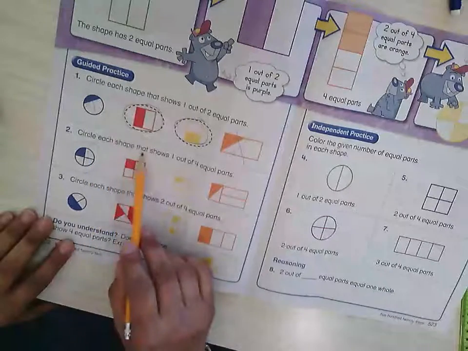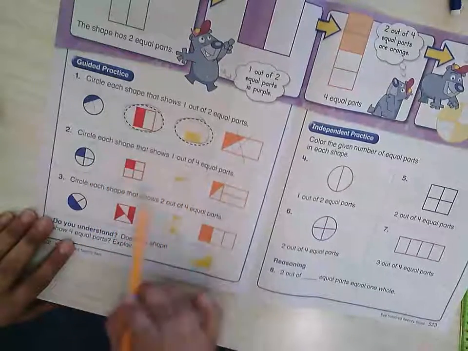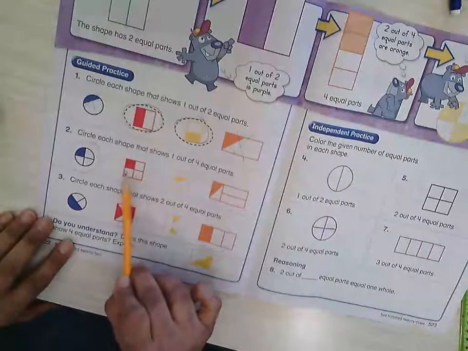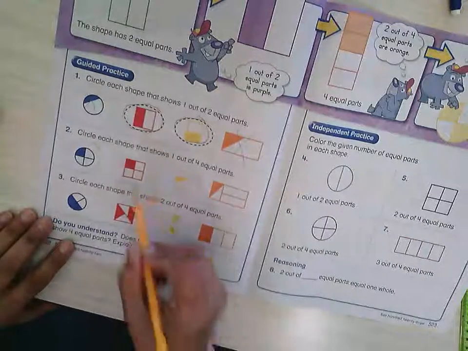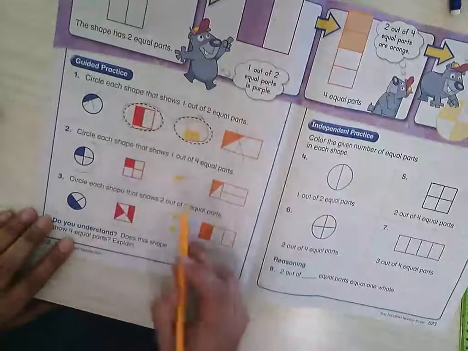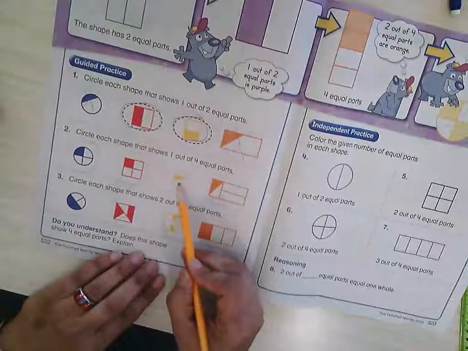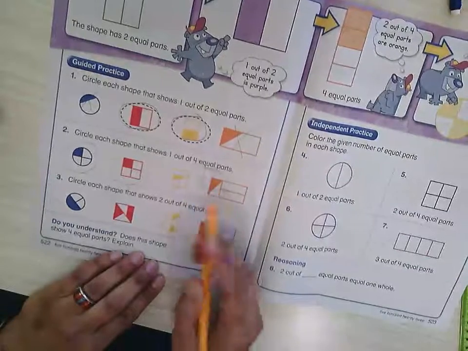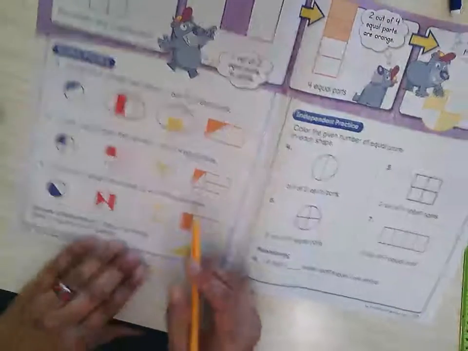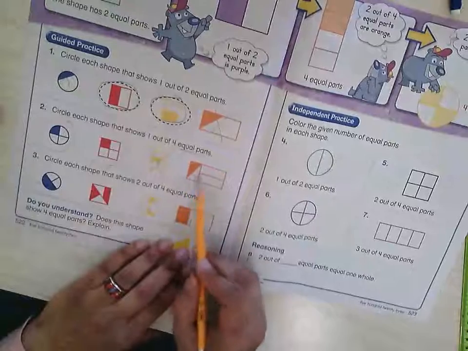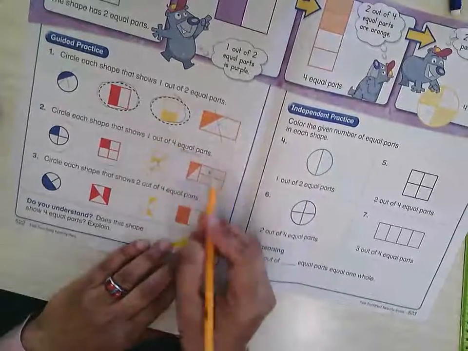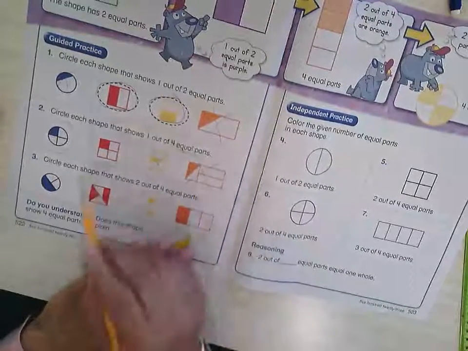Circle again each shape that shows 1 out of 4. They're all equal parts. 1 is shaded, yes, so I will circle this. How about this one? I have 4 parts. 1 is shaded, but they're not equal parts, so I cannot say it. How about this one? They are divided into 4 parts, but the most important thing, they're not equal, so I cannot do it.